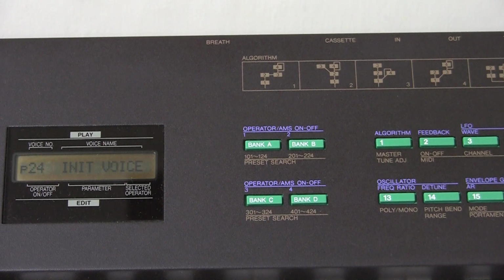Time to learn how to program your DX27. First thing you do, you press function and make sure you press init voice, and then you press yes, and it asks are you sure, and you press yes again, and you go into the edit mode, and what you see on your screen depends on the blue writing on top of your keys.